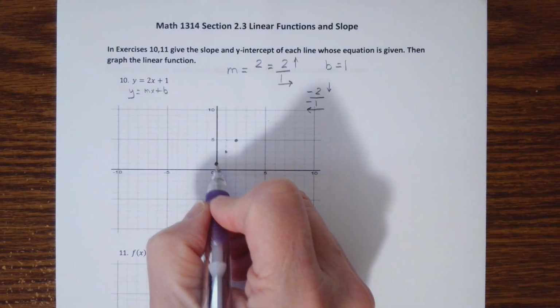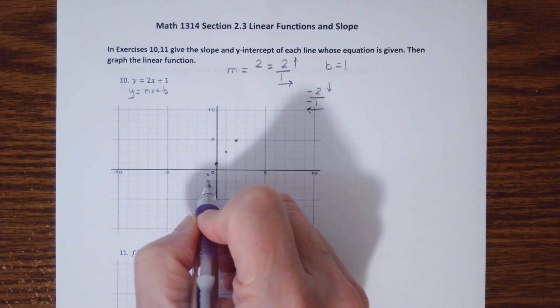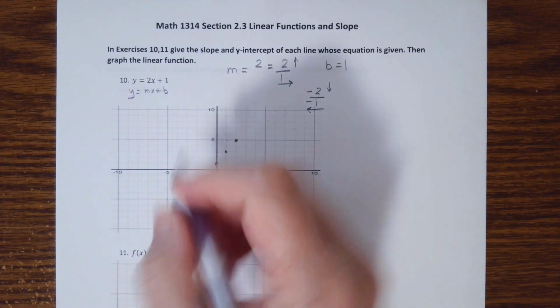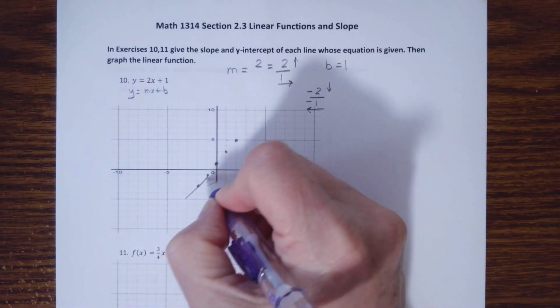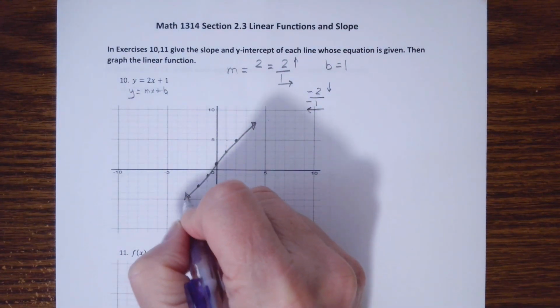So from here we could go down 2 and to the left 1, down 2 and to the left 1. And that would give us the bottom half. But we only need 3 points to graph a line. There we go.